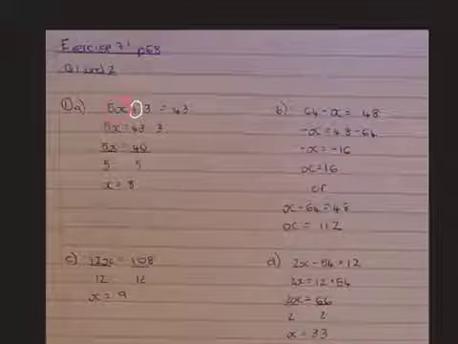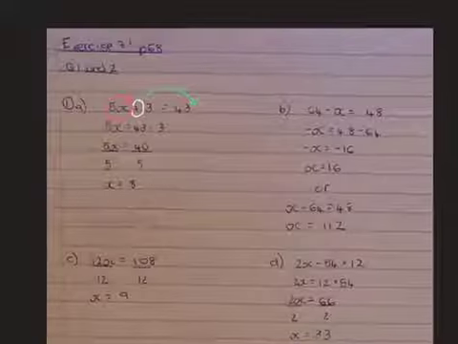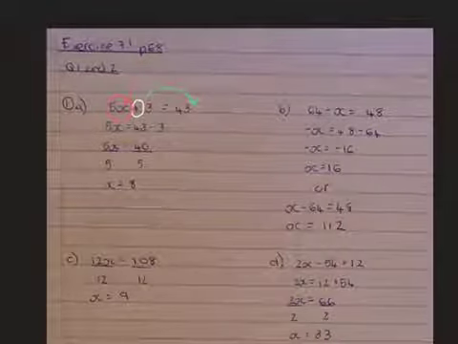And then once you've got it equal to 43, then your aim is to get the 5x by itself. So we're going to do the opposite operation, the inverse operation on the other side. And we are going to then balance it out.